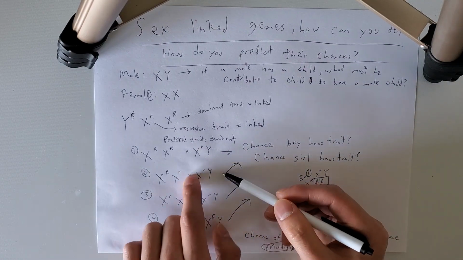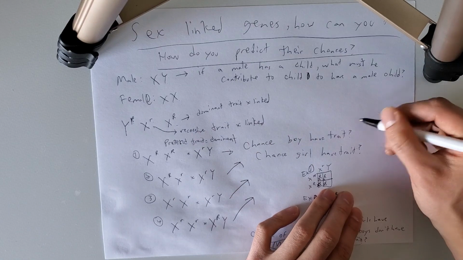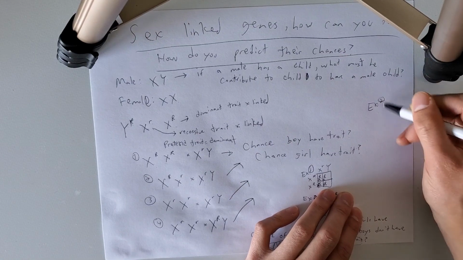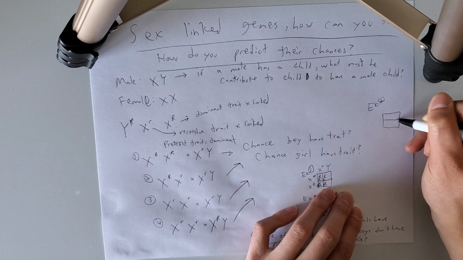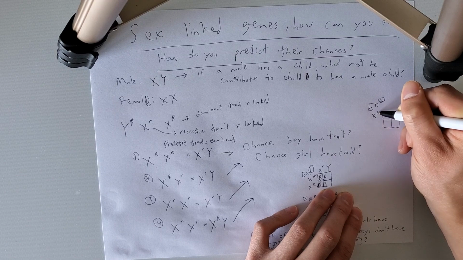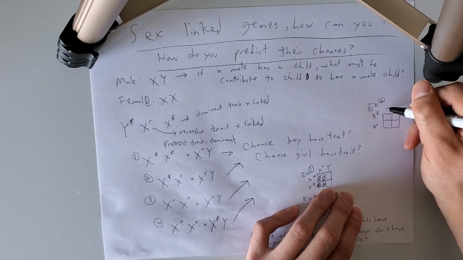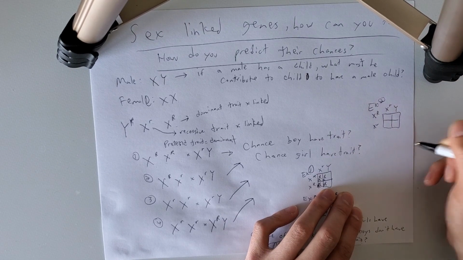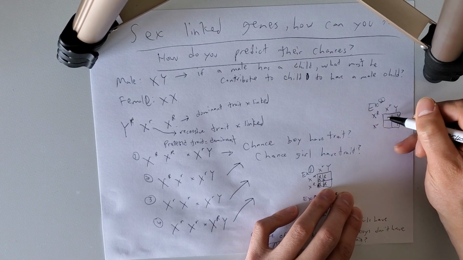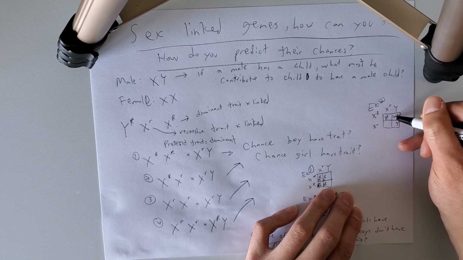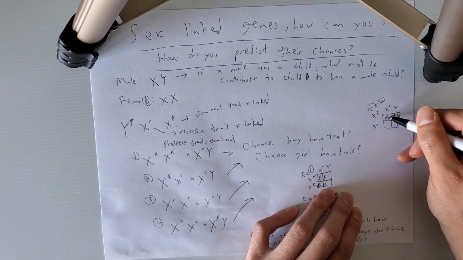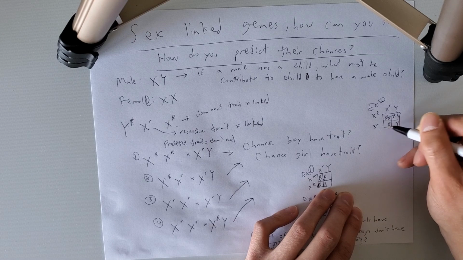And we can even do the Punnett square for this, just to show you guys, right? So example 2. X R, X R. Right, so dad has to give the Y. And then this is X capital R, X capital R. And then this is X lowercase r, X lowercase r.